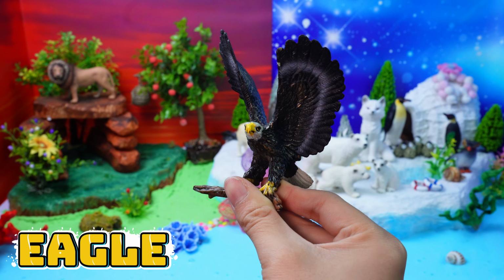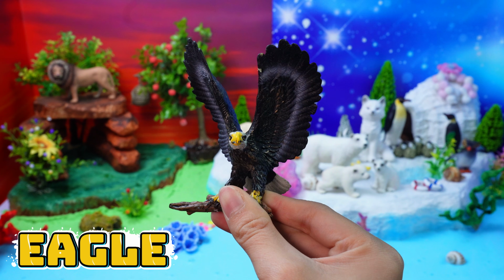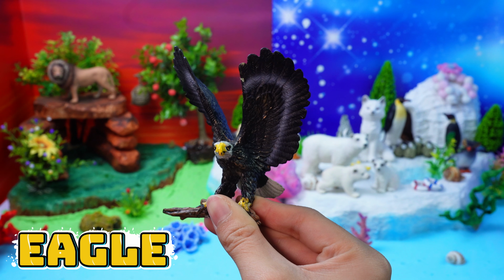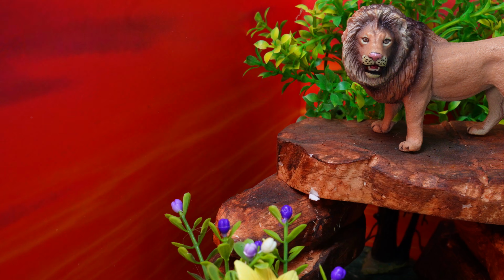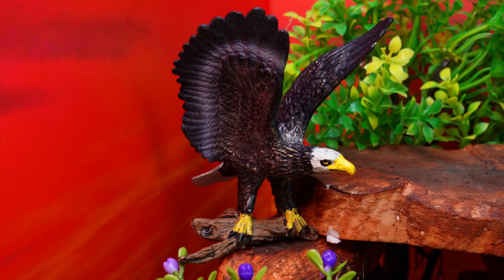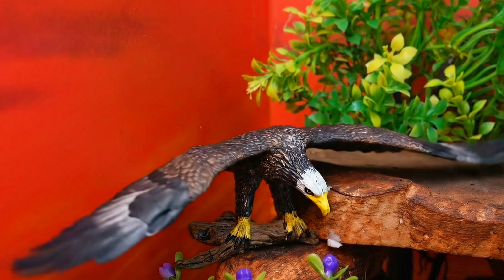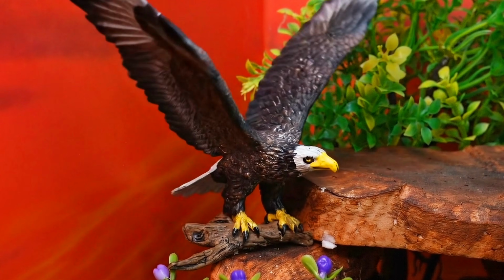Eagle. Eagles have wide wings and super sharp eyes. They fly high in the sky to look for food. They eat fish, small birds, and little mammals. Their strong talons help them grab prey tightly. Eagles build nests high in trees or on cliffs. They are symbols of strength and bravery.